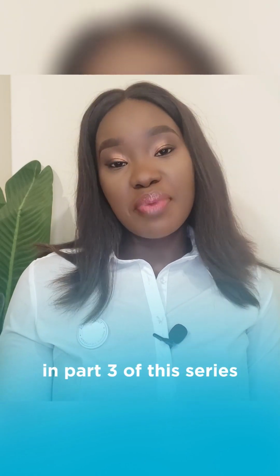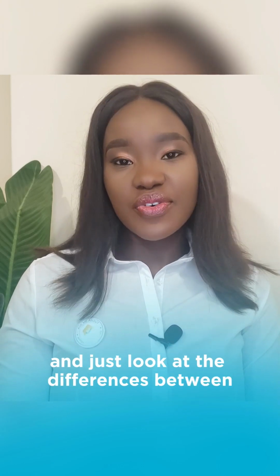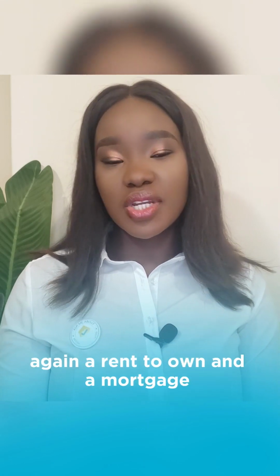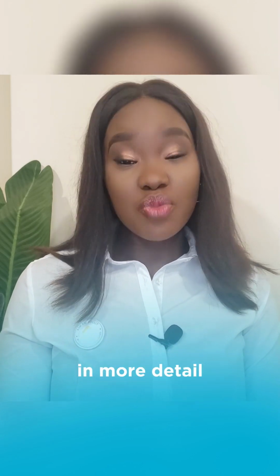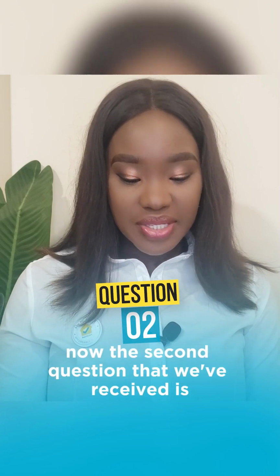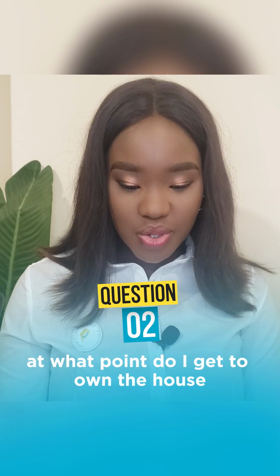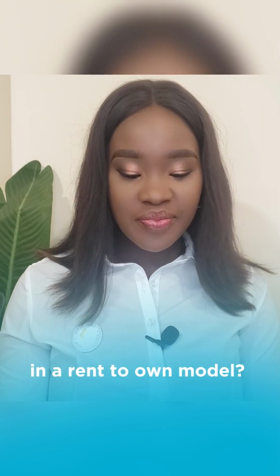In part 3 of this series, we'll also delve deeper and look at the differences between a rent to own and a mortgage in more detail, just so that we can shed more light on that. Now, the second question that we've received is, at what point do I get to own the house in a rent to own model?